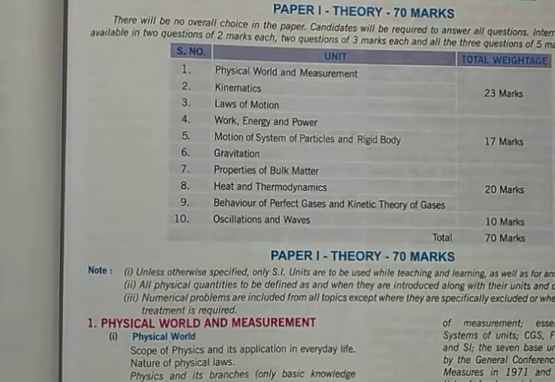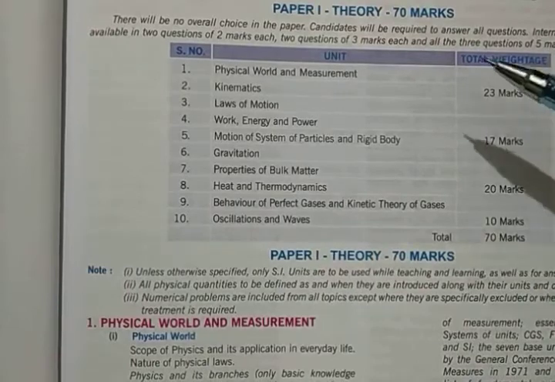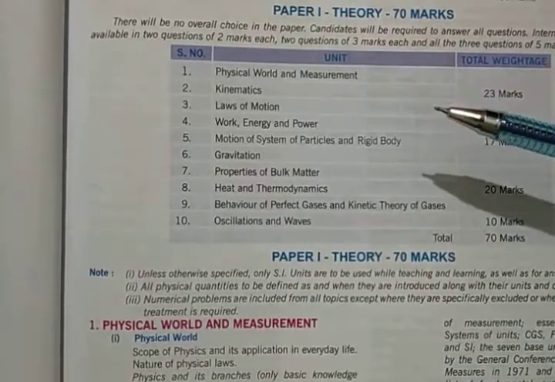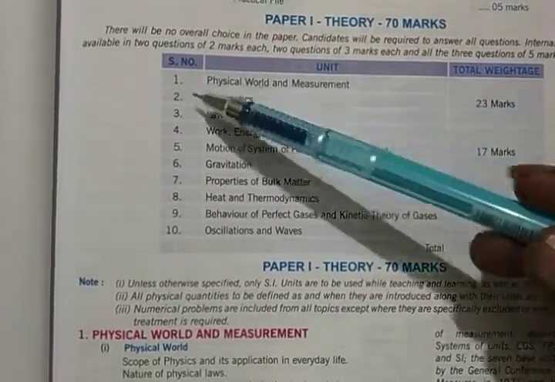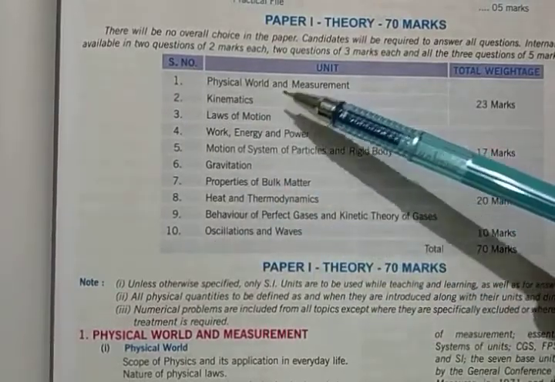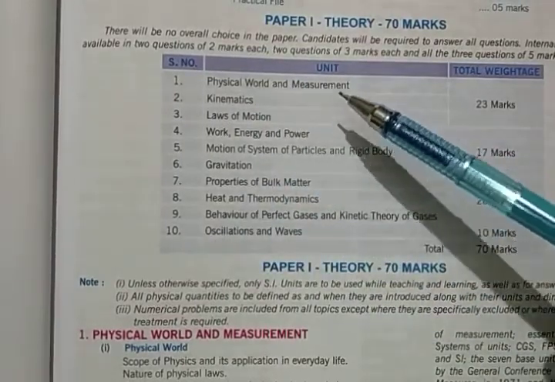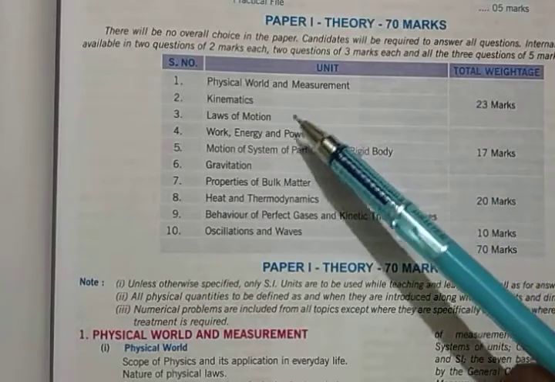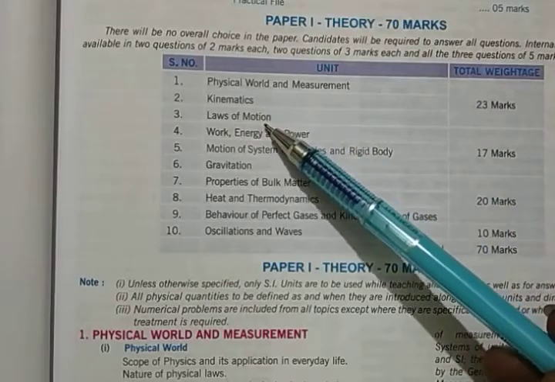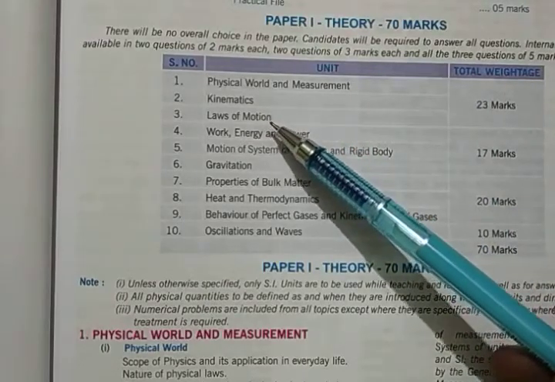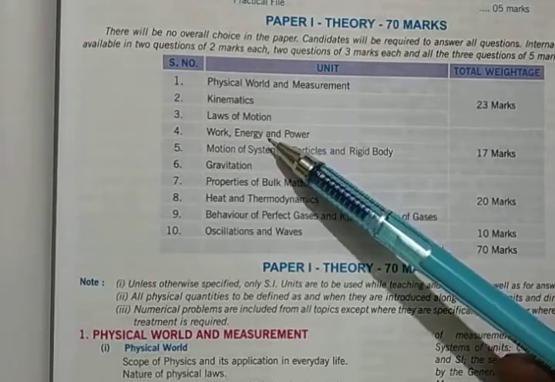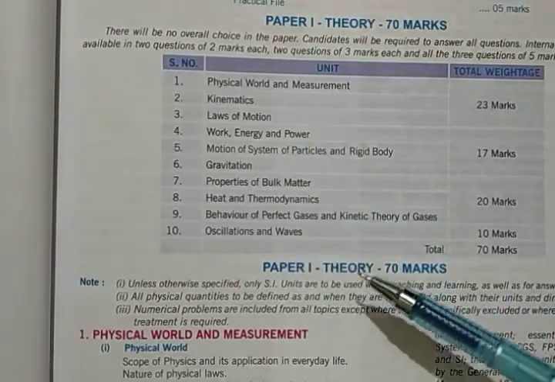Hello students, I would like to give you an idea about how we are going about the syllabus. There are 10 chapters in physics. You can see the 10 chapters here. We have done the physical world and measurements, that is the units and dimensions and everything. We have done kinematics, and we are there in laws of motion. That's the third chapter, followed by work, energy, power, and all these things. It comes till the end.